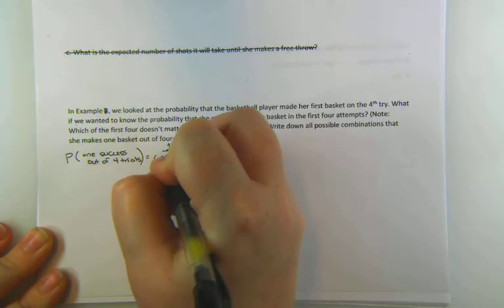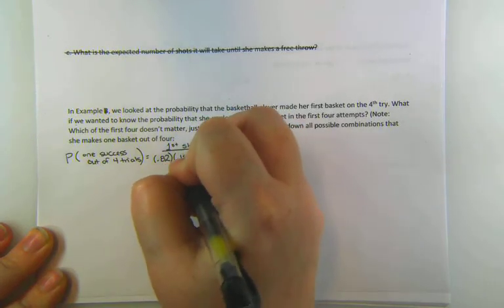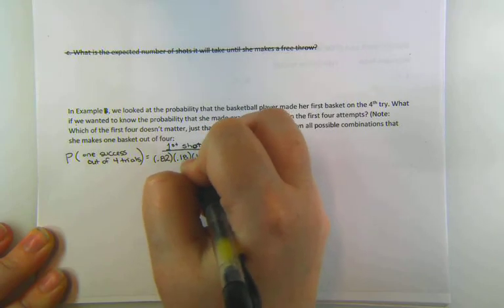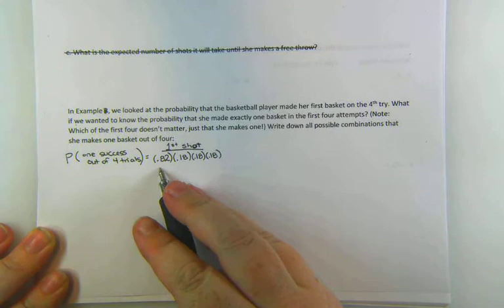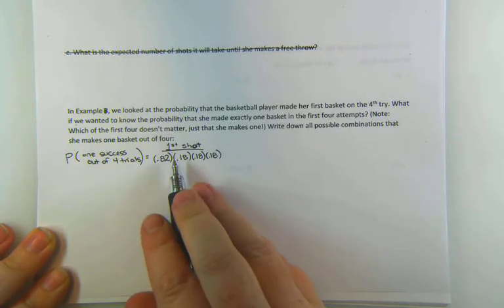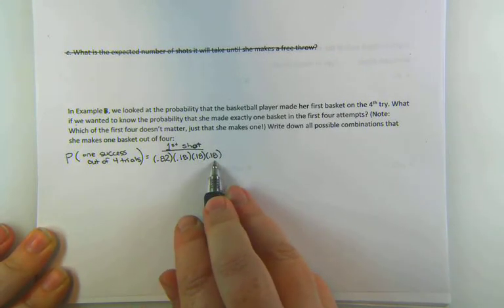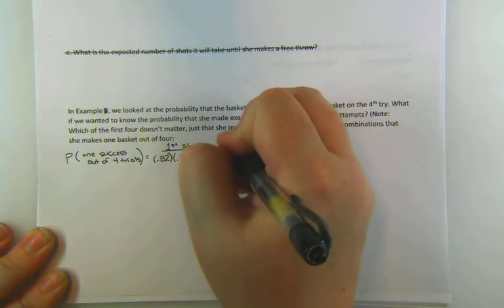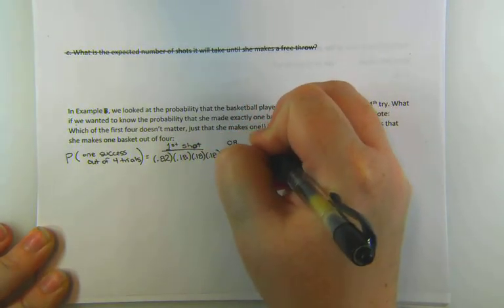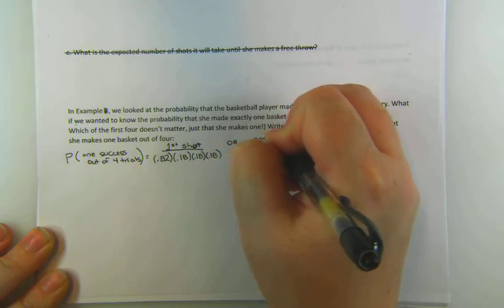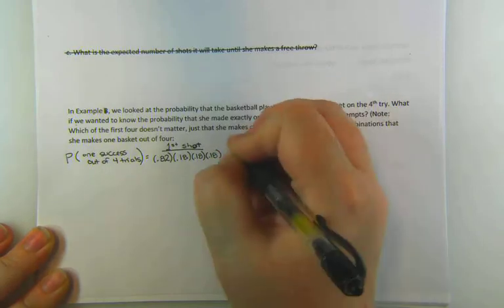The idea being that if she throws the ball 4 times, let's look at the scenario where she makes it on the first shot. Meaning, we have our success, so that 82%, and then she would miss again, then miss on the 4th try.